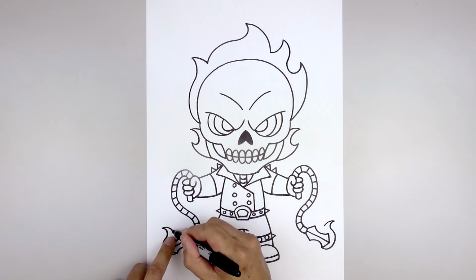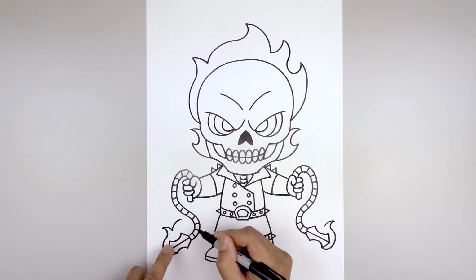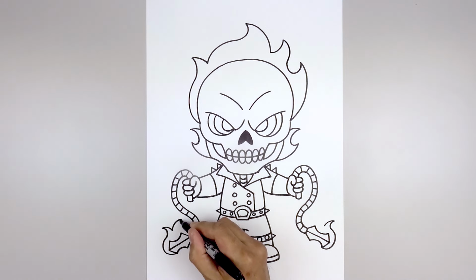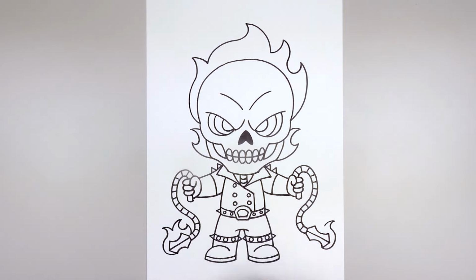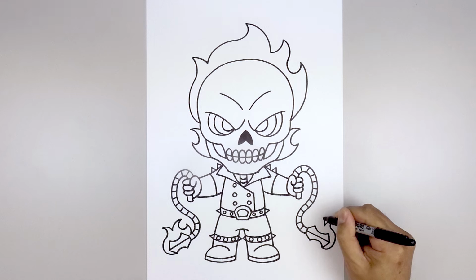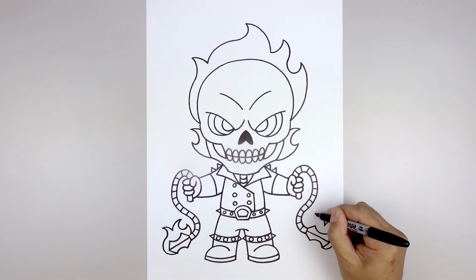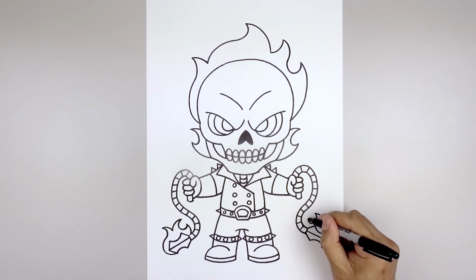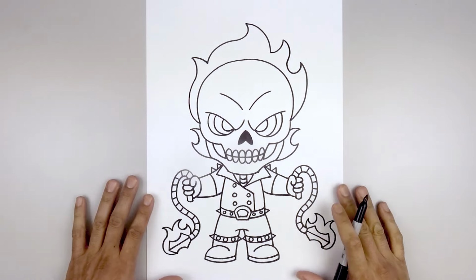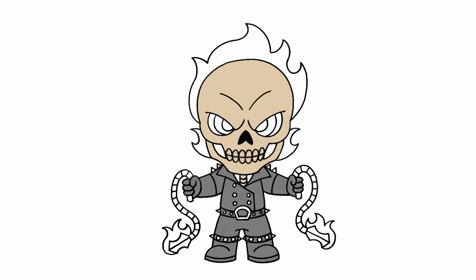Let's go back to the left side, go up and in. Just going to swirl this around, going down and back up, and pull that back in behind the chain. Swirl this around toward the tip, and bend that back in behind the chain. And that's pretty much it. There's the Ghostrider from Fortnite Marvel Heroes.